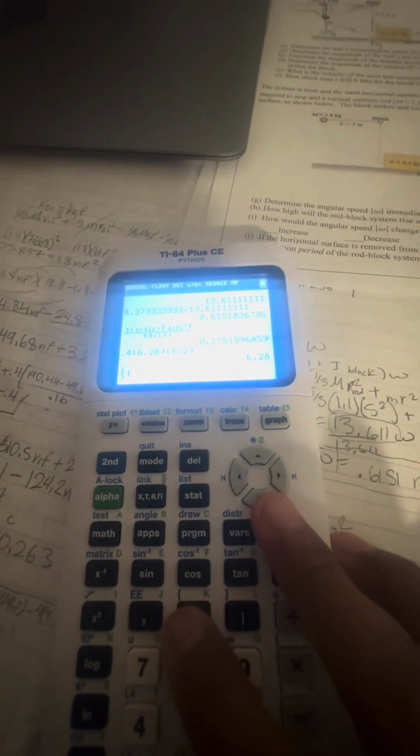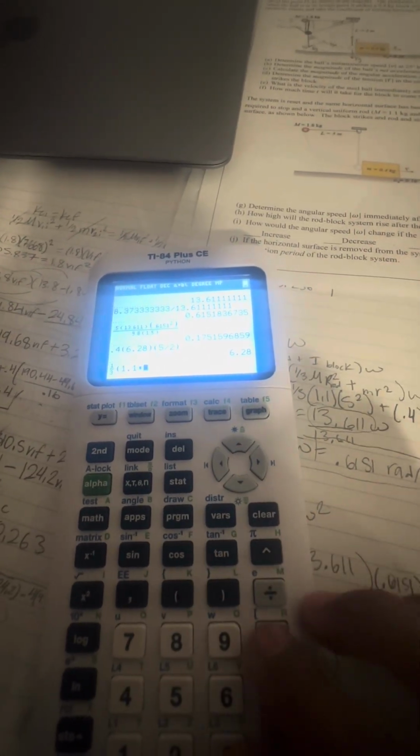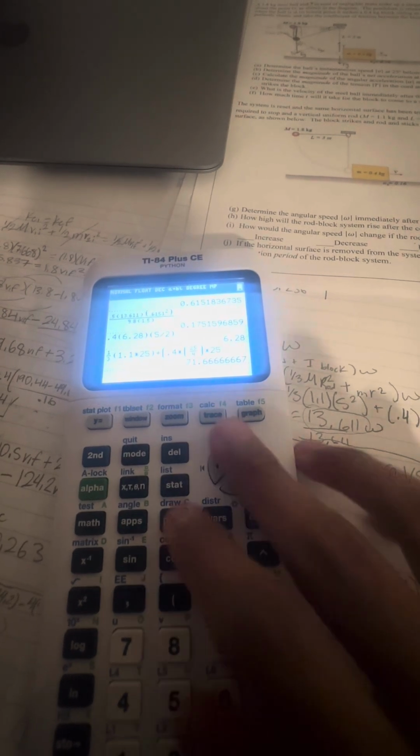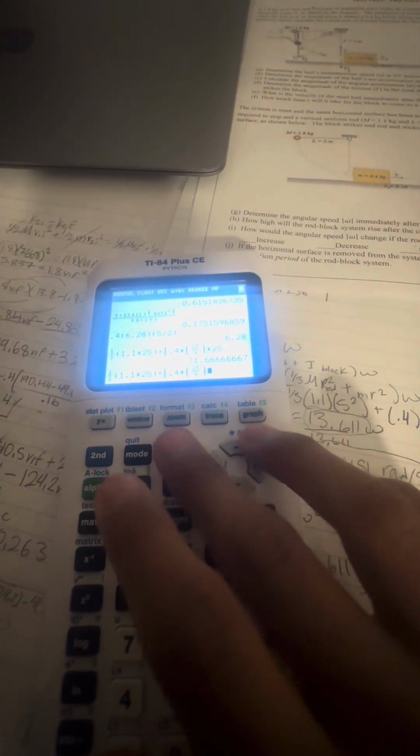So it's going to be 1/3 times 1.1 times 25 plus 0.4 times 25 over 4. Okay. Which gives us 11.67. So it's going to be 6.28 is equal to 11.67 omega.